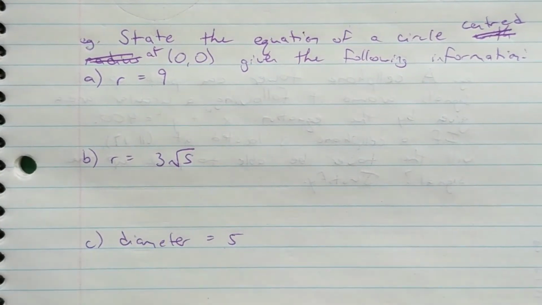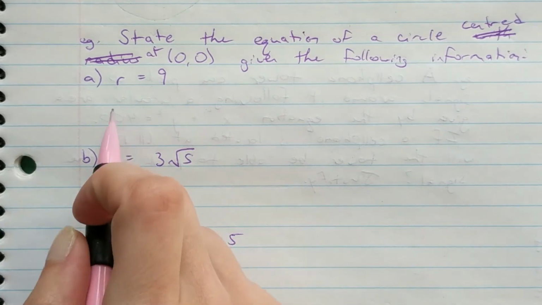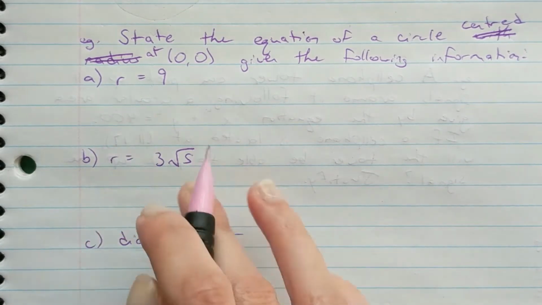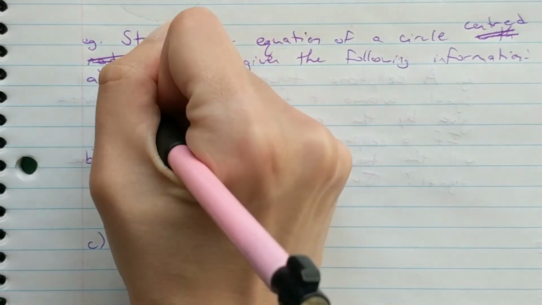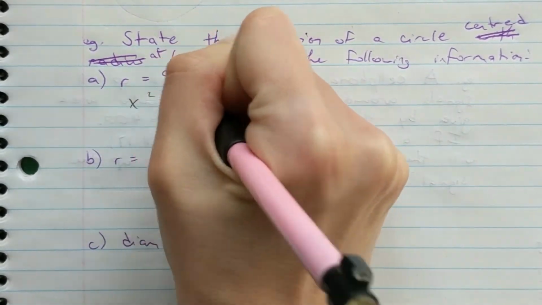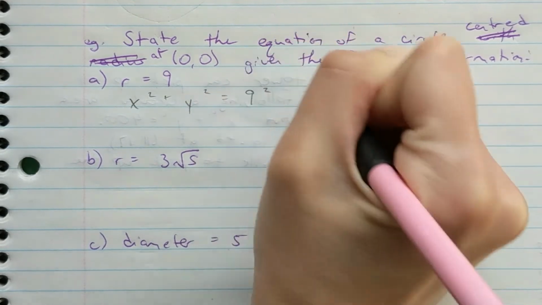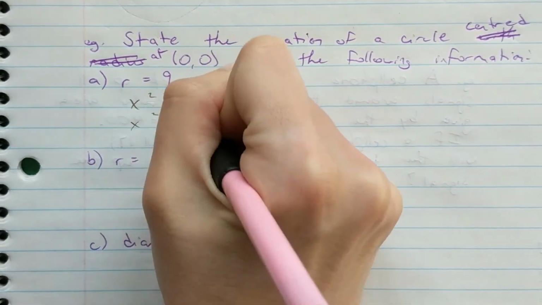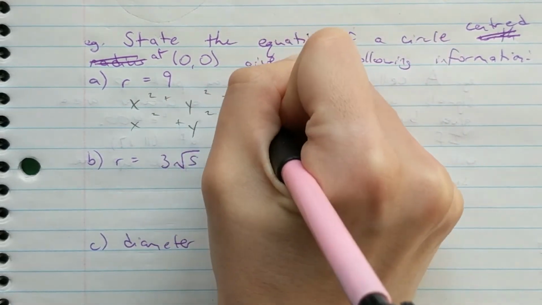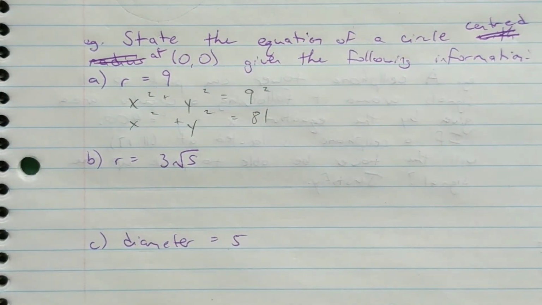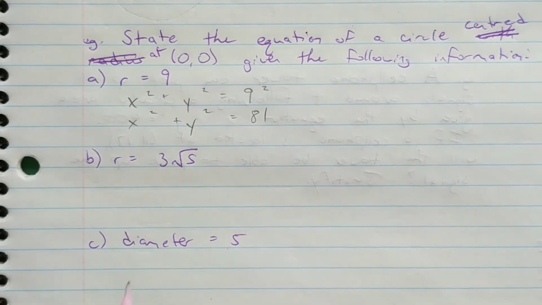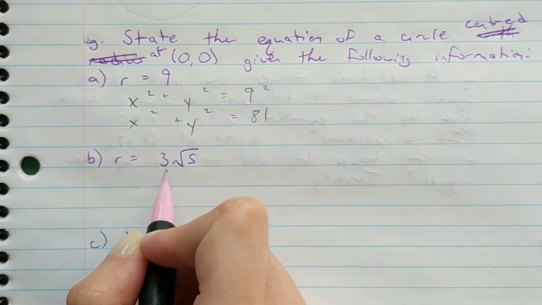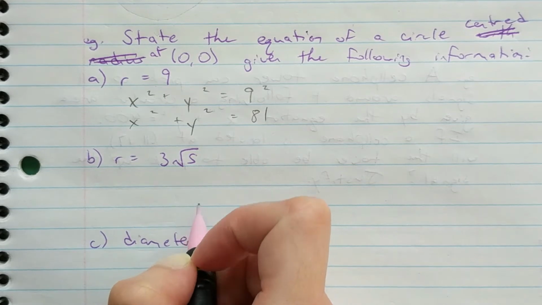State the equation of a circle centered at 0, 0, given the following information. So in our first example, r is equal to 9, so I can just plug that into my equation. And I can simplify to give me a final equation of x squared plus y squared is equal to 81. Nice and easy.